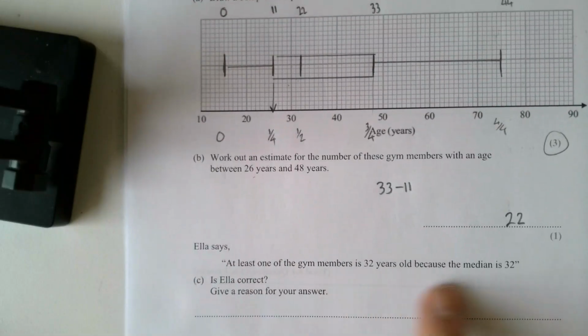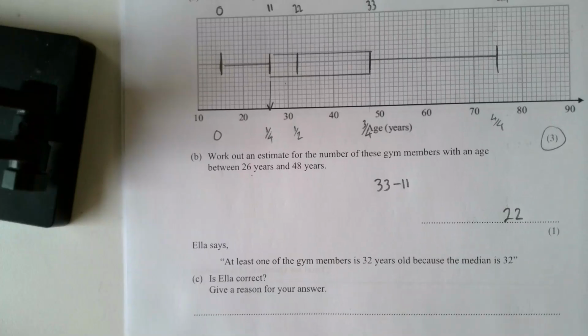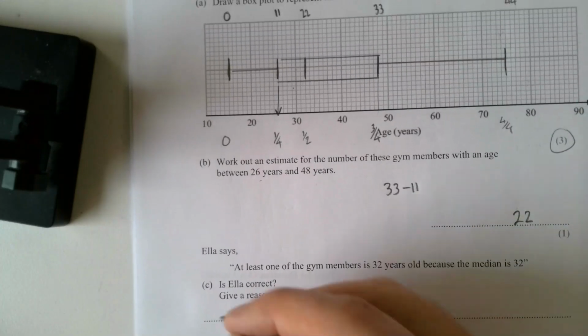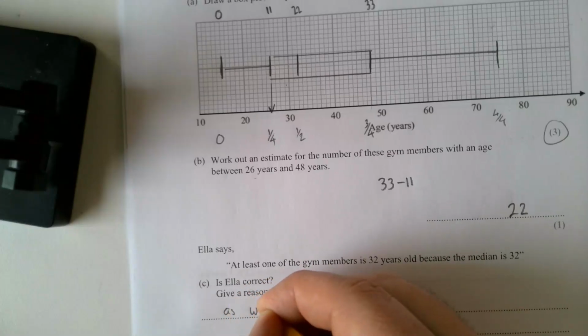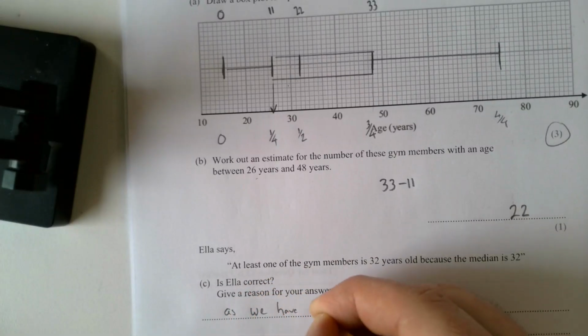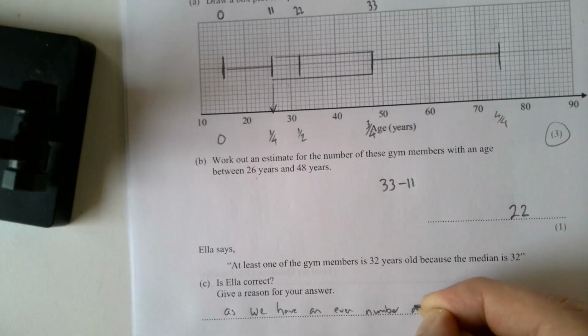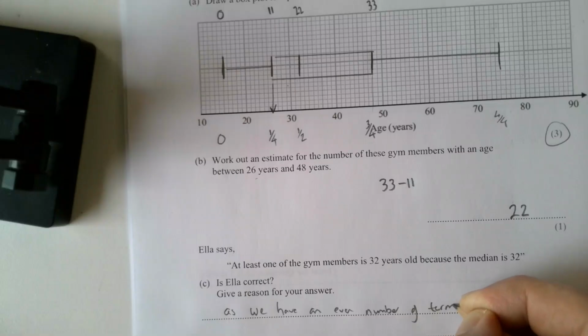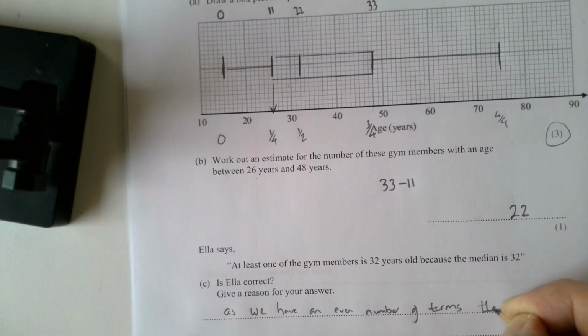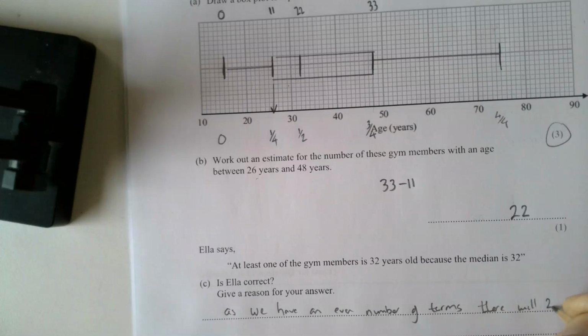At least one gym member is 32 years old because the median is 32. As we have an even number of terms, there will be 2 in the middle.